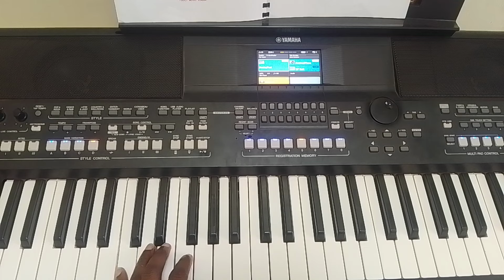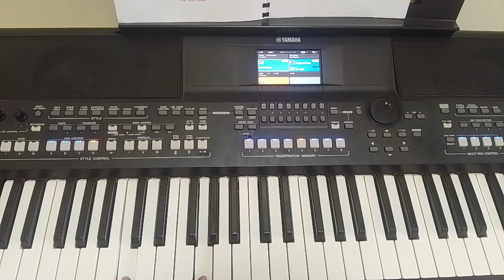You're going to play the root, and then you count 5 steps up from the root. So you have 1 2 3 4 5. Everywhere I'm playing, I'll be playing the root and a fifth, the root and a fifth.